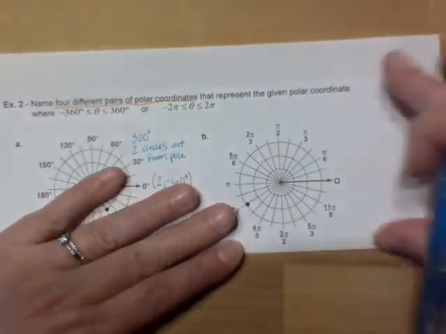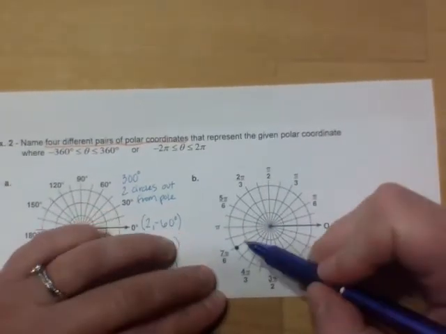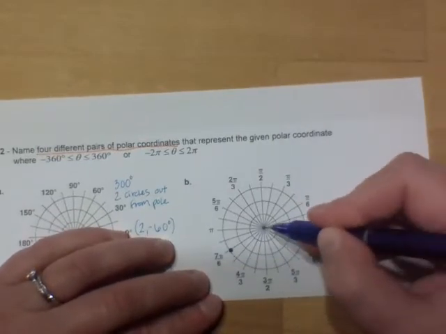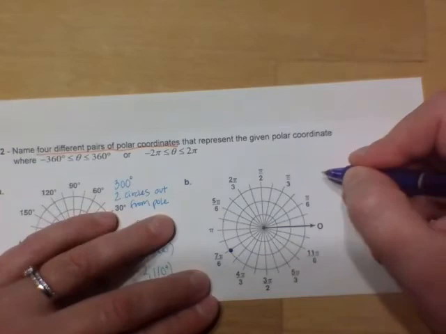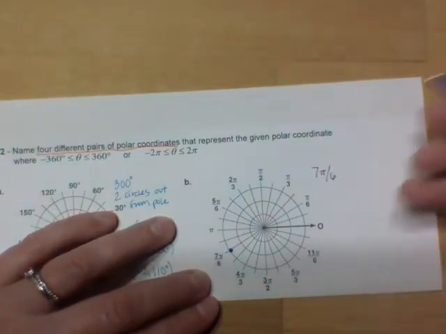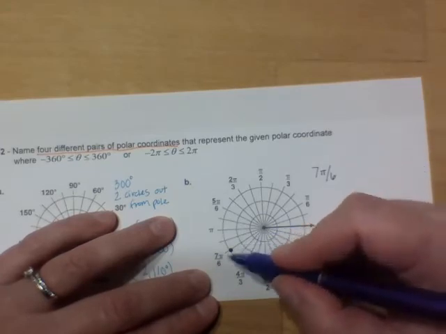All right, then the next one, and these ones are a little bit harder just because they're in radians, but either way, it still works. So we're trying to get this dot over here. So that means that in order to get it, maybe keeping positive, we are at 7 pi over 6. But we're also, how many circles out? 1, 2, 3 circles out.